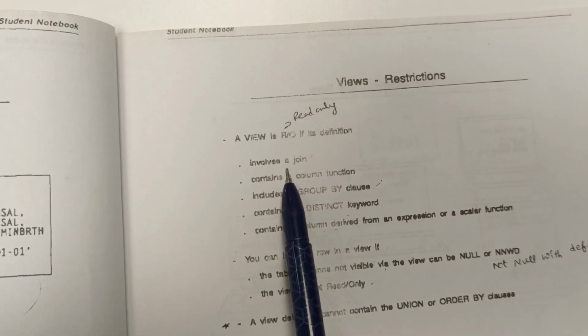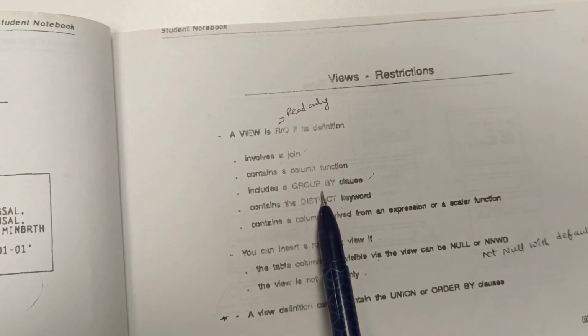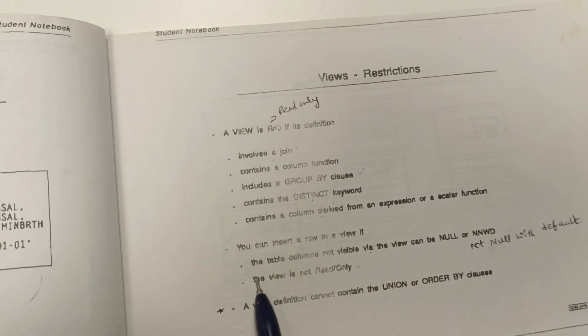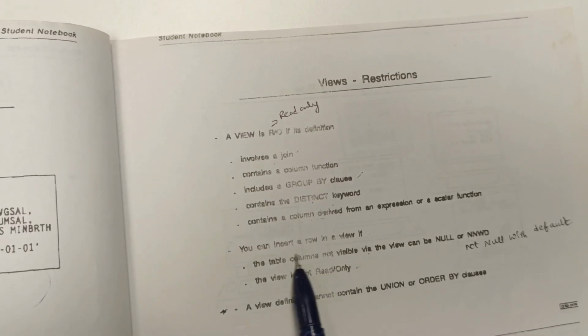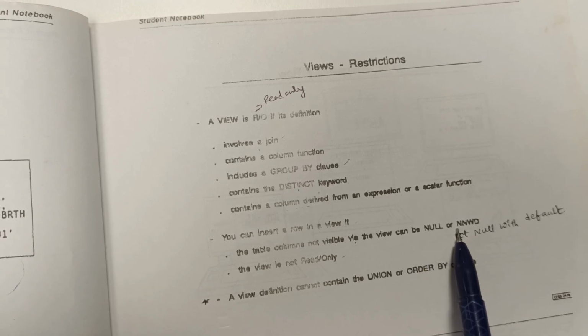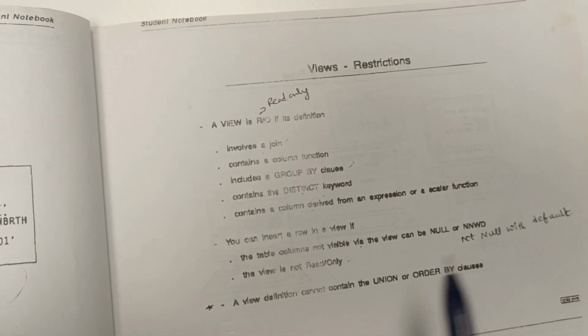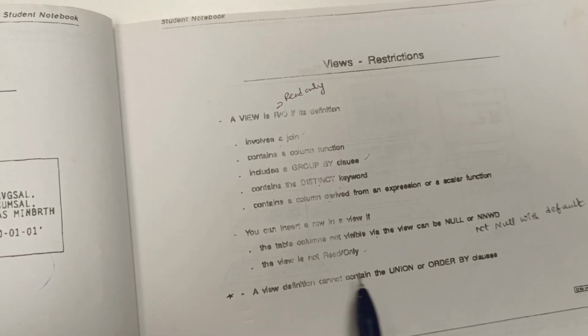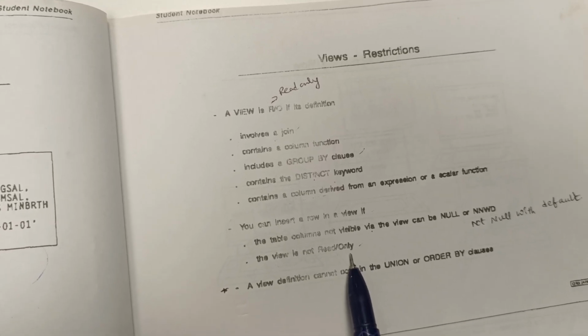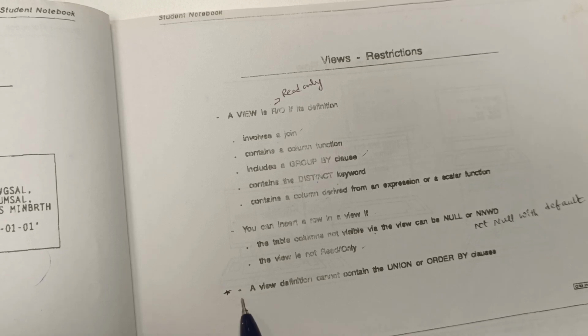And these are some of the view restrictions. A view can involve a join, contain column functions, indicate group by columns, and contain the distinct keyword also. We can insert a row in the view, but table columns that cannot be null and not null with a default value cannot be used in the view. A view is not only read only. The view can be read only, but not only read only; we can update or insert values.